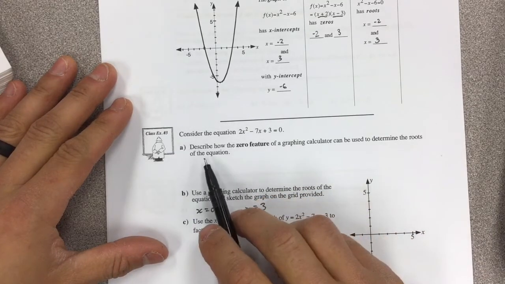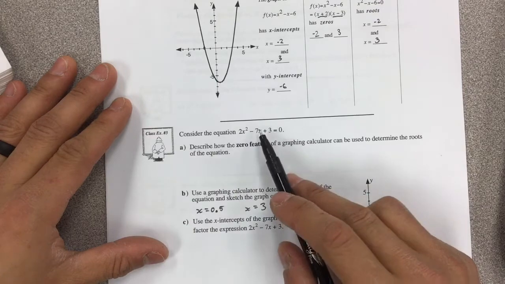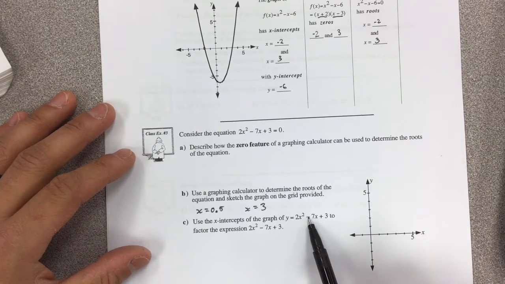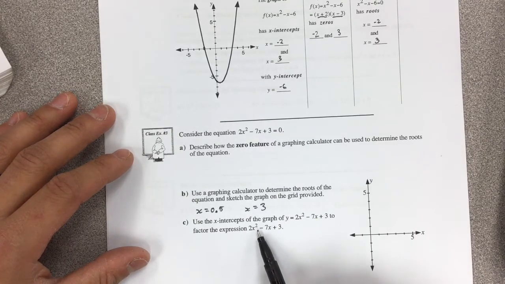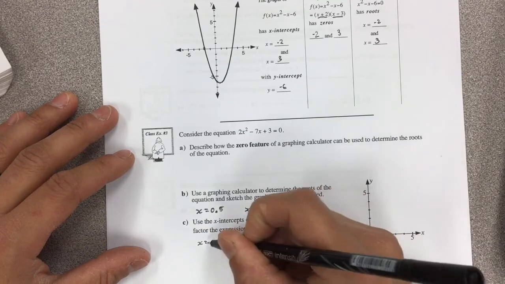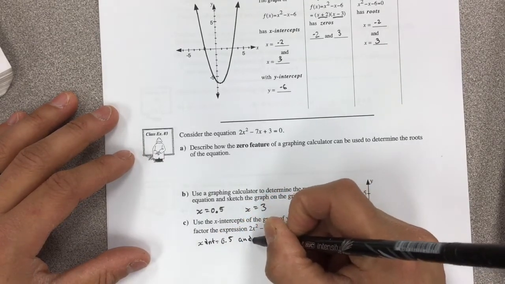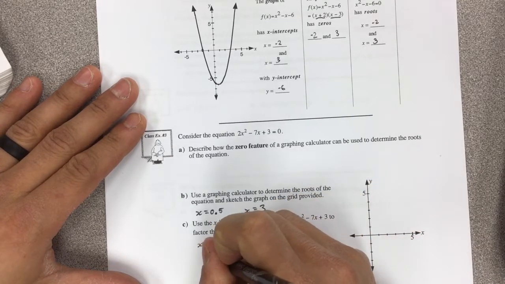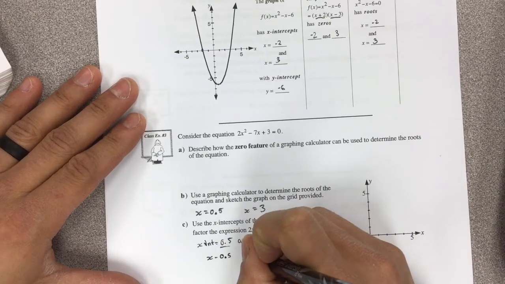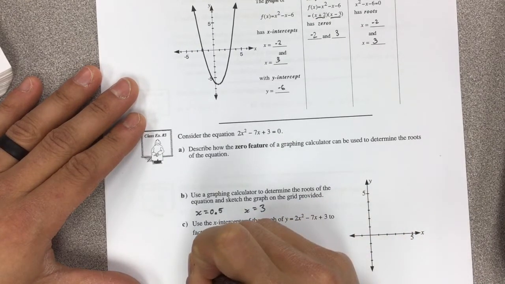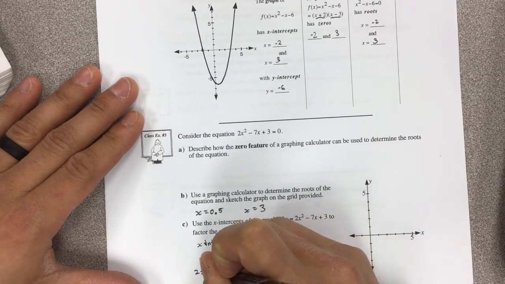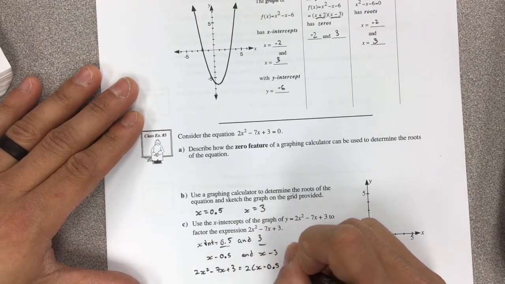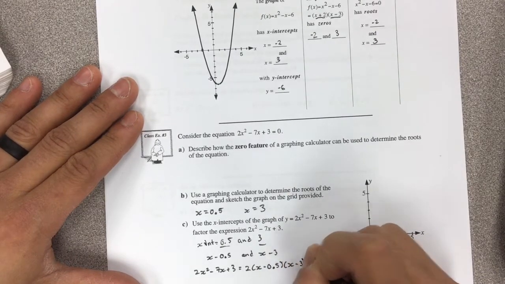All I did was look at where my graph was crossing the x-axis to determine those roots. Now we want to use the x-intercepts of the graph of y equals 2x squared minus 7x plus 3 to factor the expression 2x squared minus 7x plus 3. My x-intercepts were 0.5 and positive 3, so if I use those as factors, x minus 0.5 and x minus 3, then 2x squared minus 7x plus 3 would be equal to 2 times x minus 0.5 and x minus 3.